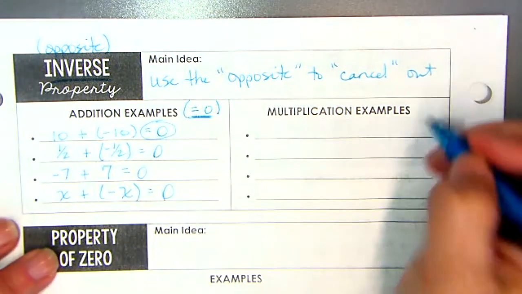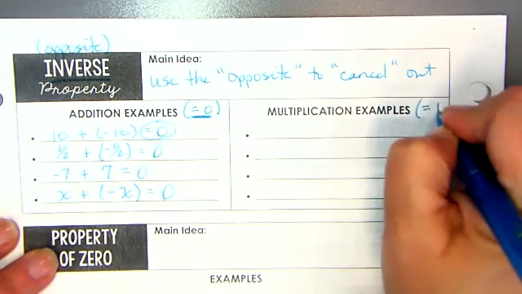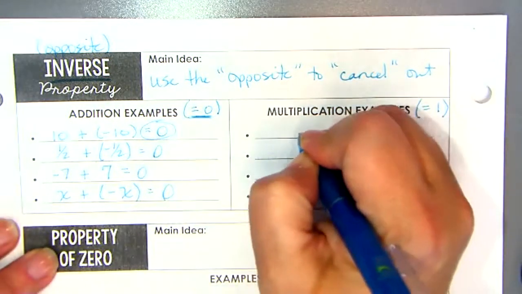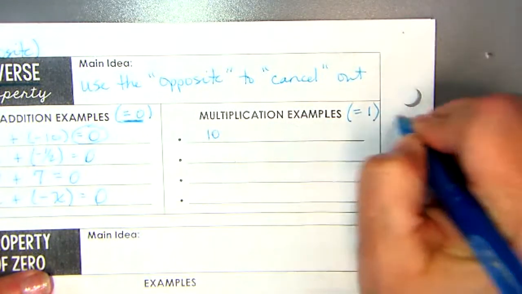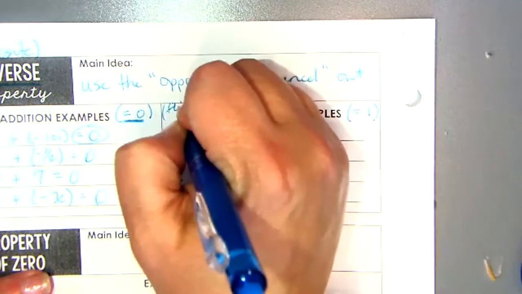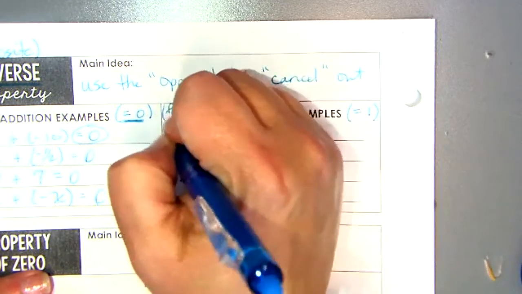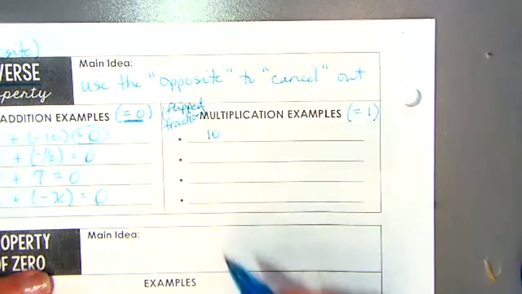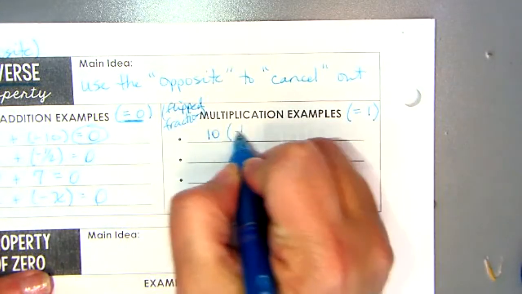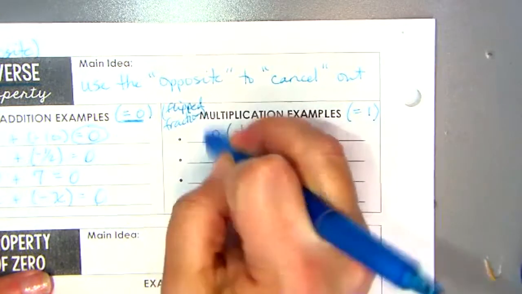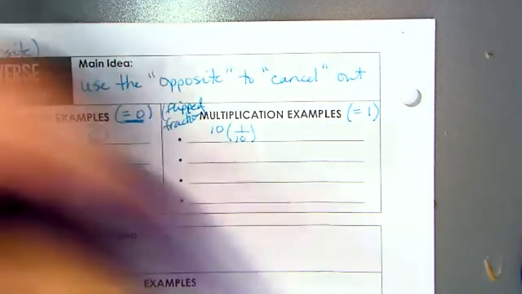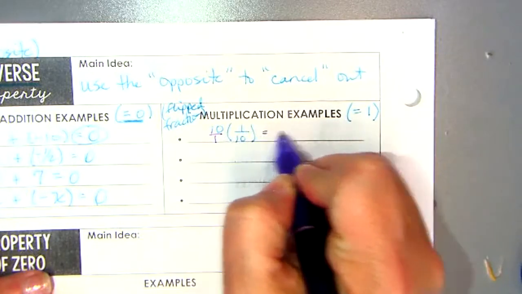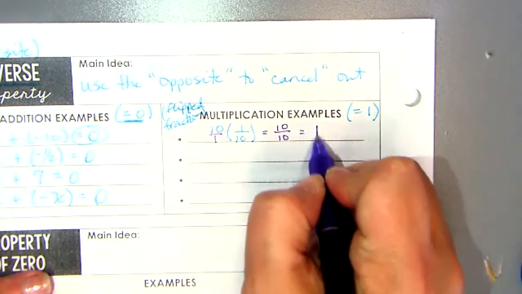For multiplication, this is where it's going to equal 1. So I'm going to have 10 times the inverse here for multiplication. A lot of times it's the flipped fraction. So I'm going to do 10 times 1/10, because if I put the 10 over 1, it becomes 10/10, which is 1.